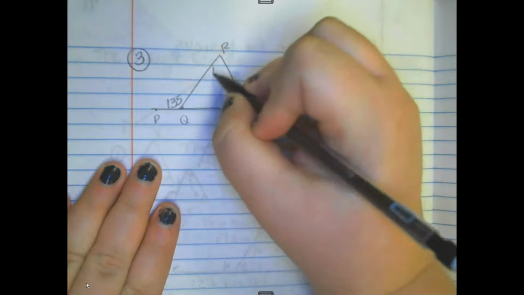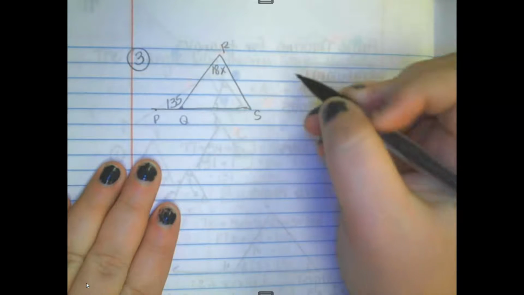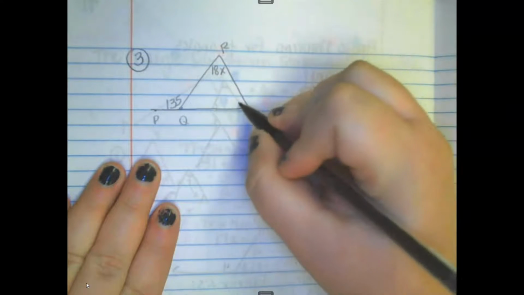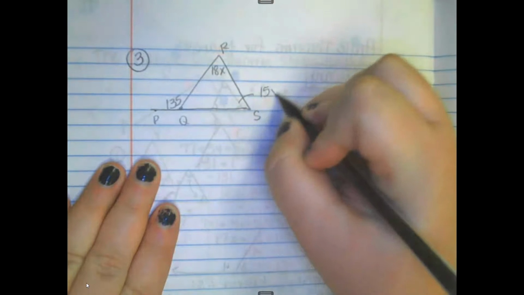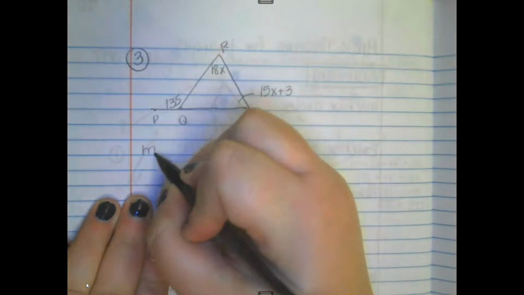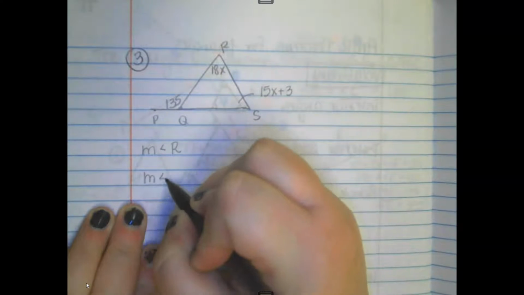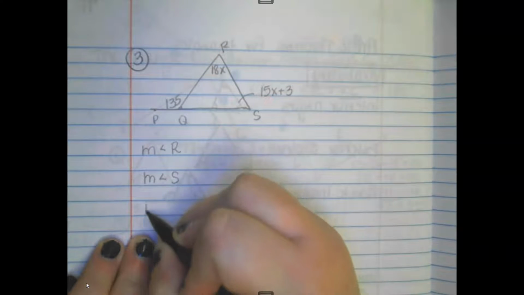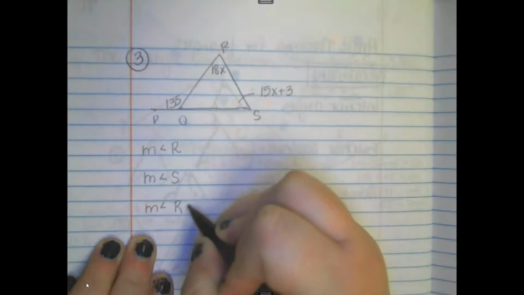This angle is 18x. And this angle right here is 15x plus 3. And they want us to find the measure of angle R, the measure of angle S, and the measure of angle RQS. Sorry. Give me a minute to get that down.